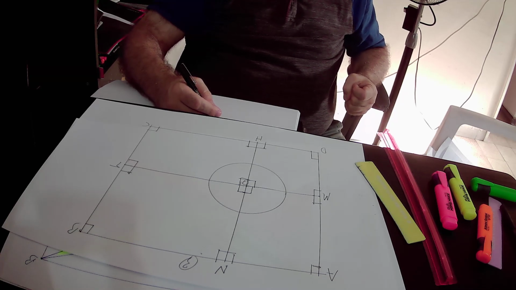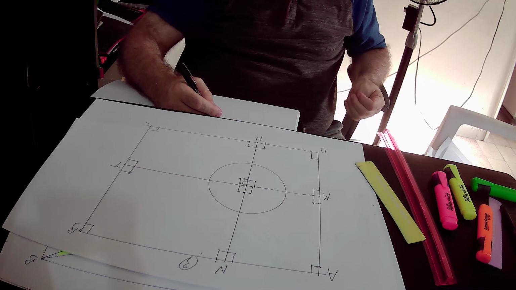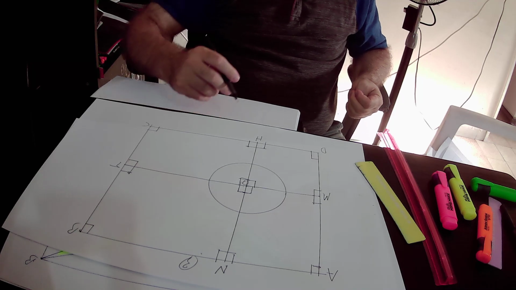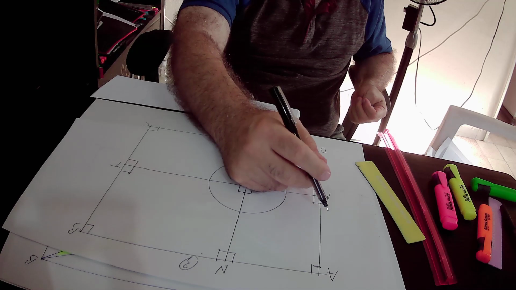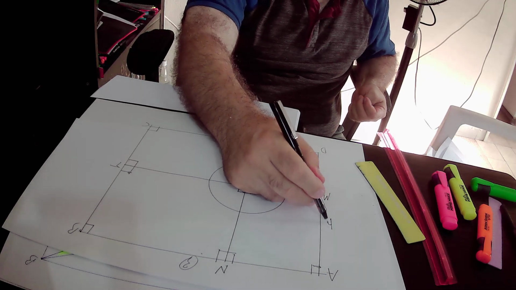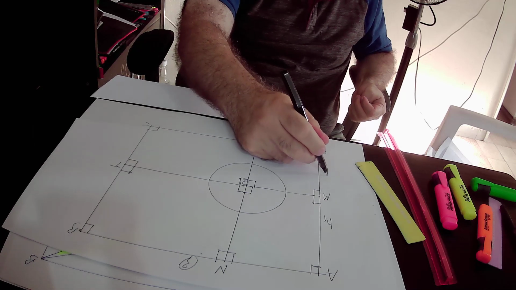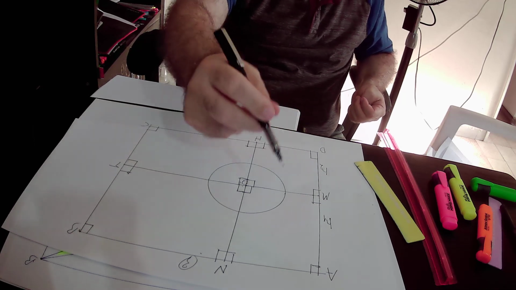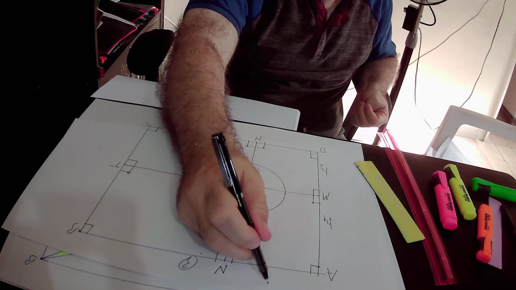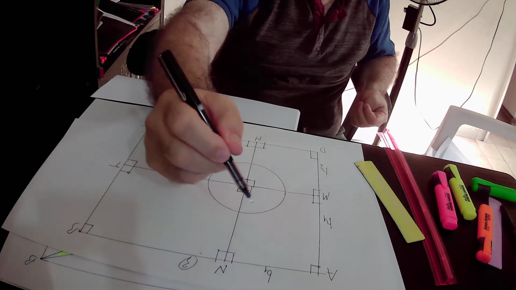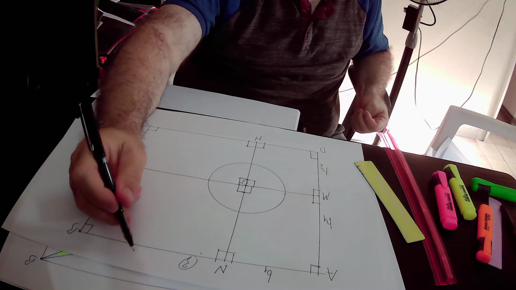In the next step, we will define side AM as H1. We will define side MD as H2. We will define side AN as B1, and we will define side NB as B2.